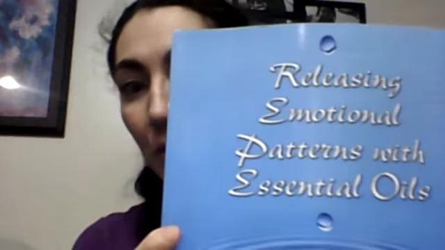Another way, I said, the second mechanism is smell. So there is a quote from this book right here, Releasing Emotional Patterns with Essential Oils. Highly recommended. But it says here, studies at New York University proved the amygdala gland, which is the gland in the limbic system of the brain that stores and releases trauma in the body.